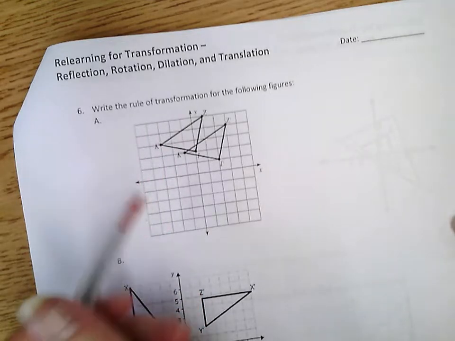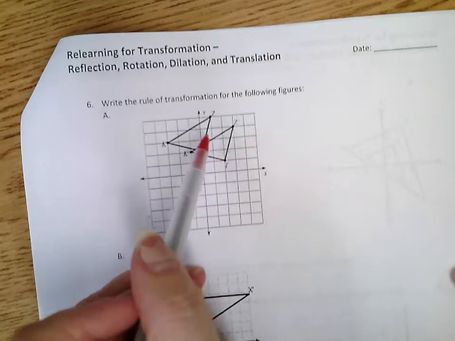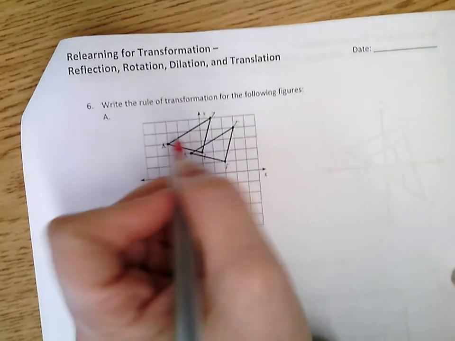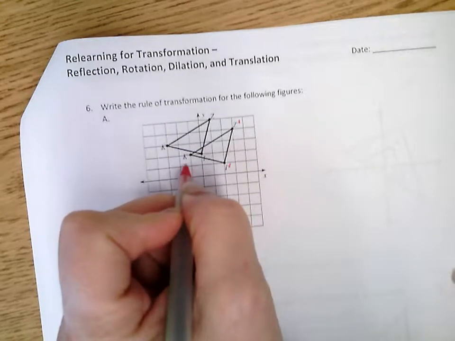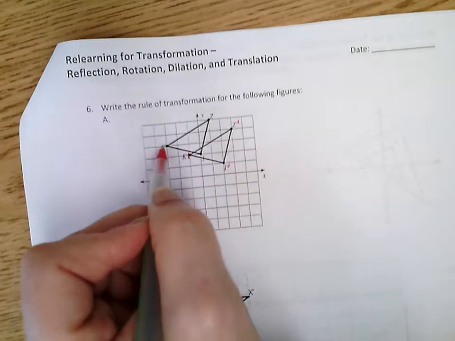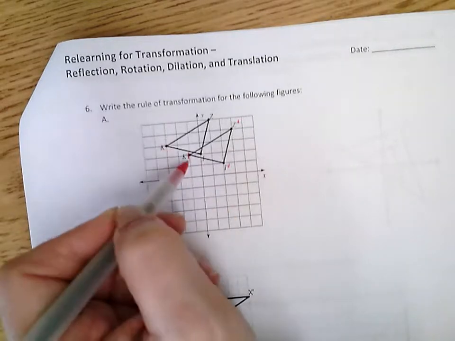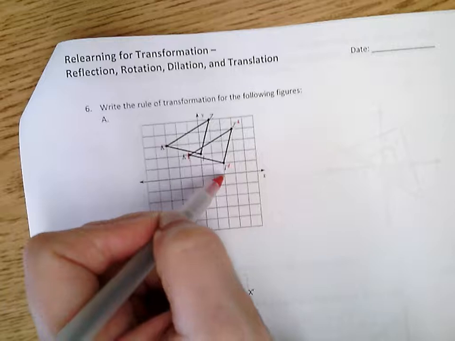The rule of transformation. In here, we've got the two figures now. We need to know how we've gotten from one place to another. It's kind of hard to see. This is a prime, there's a prime, and then there's a K prime here. That's important to know. We're moving from this point to here. Notice the K and the Z and the I are all on the same side.